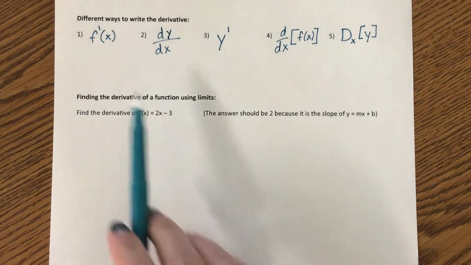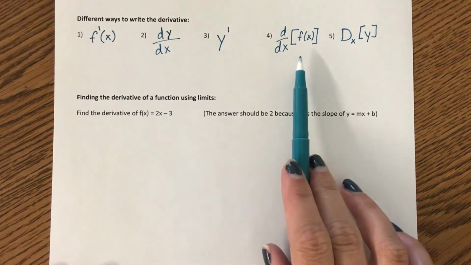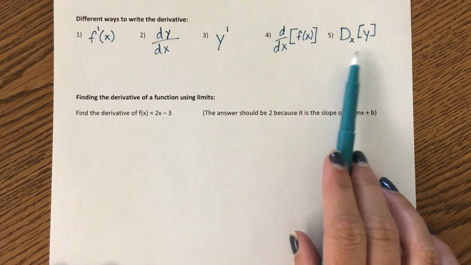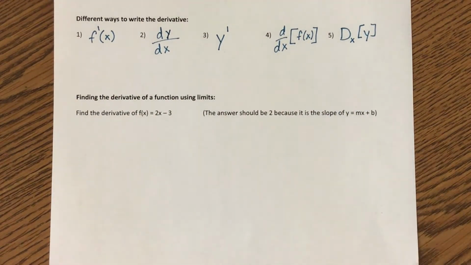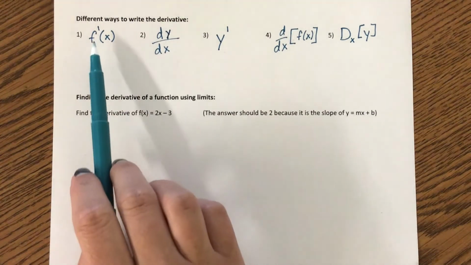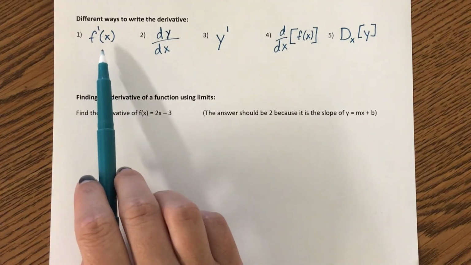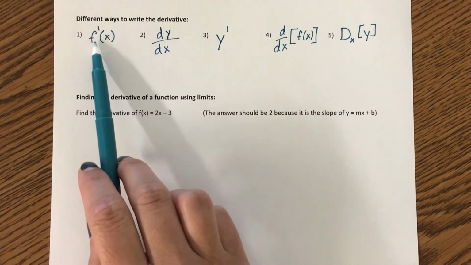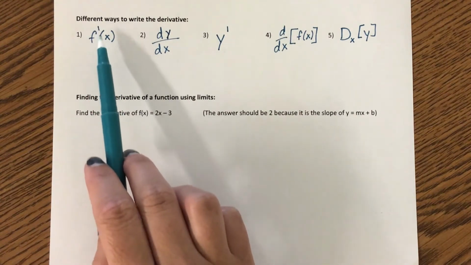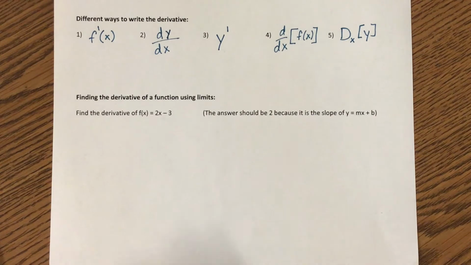The most common ones that you are going to see are 1 through 4. I would probably never write it like this for you. This one shows up the most often, at least at the beginning, because we start with a function called f of x, and then we'll put a little prime on it to show a derivative.